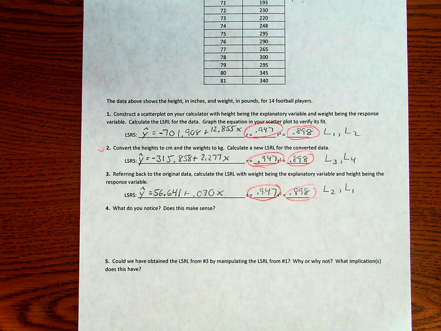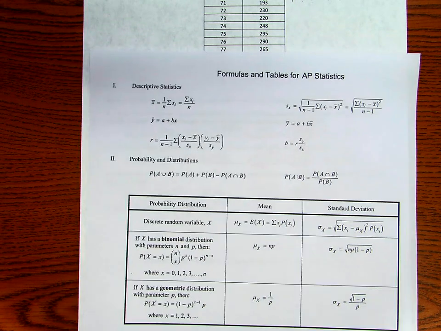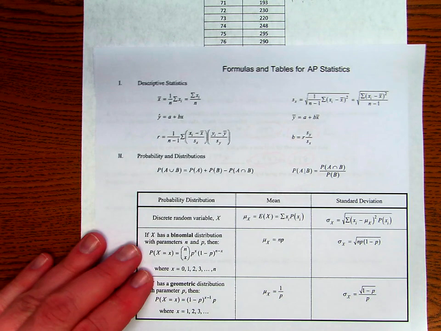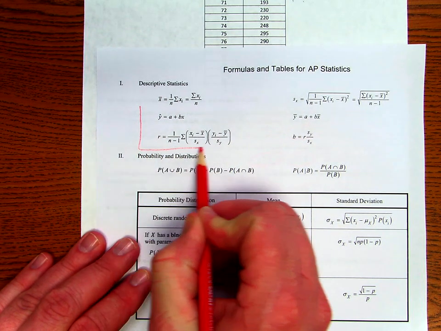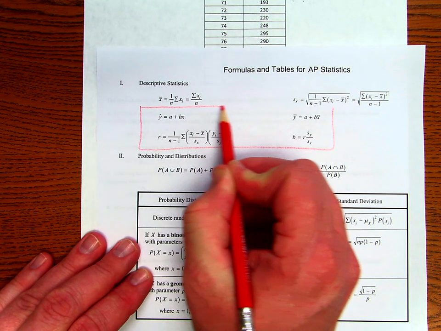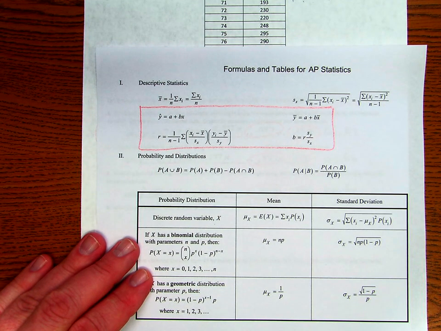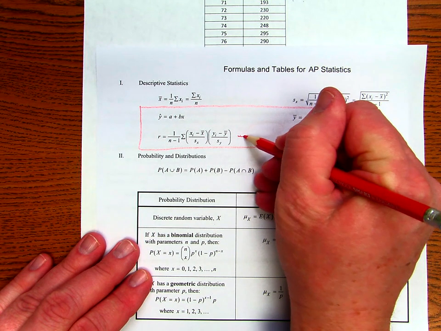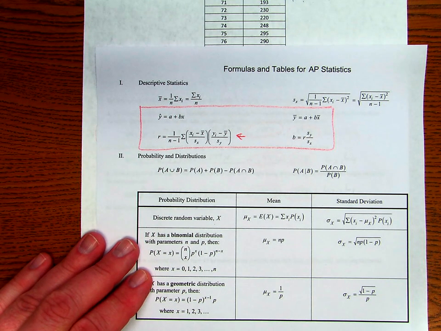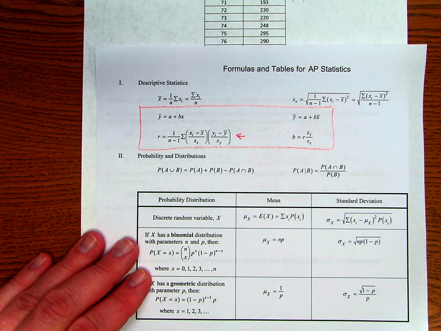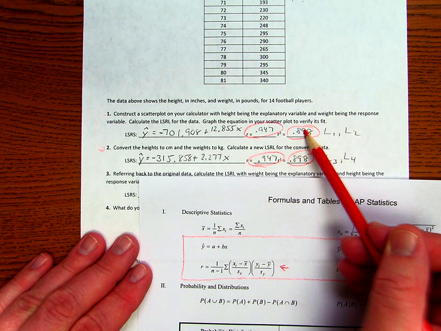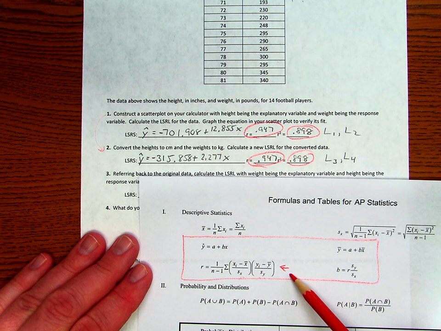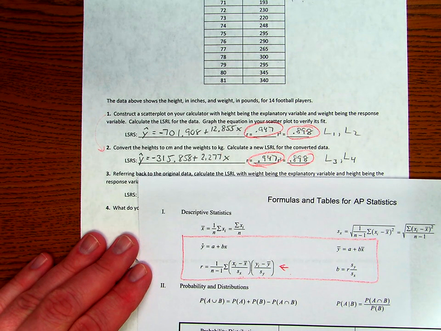Now, looking at where R comes from, and this is our formula sheet that we will be given when we take the exam. These are the things that are relevant to lines of best fit. So R comes from this formula right here. Basically what we're looking at here are z-scores. Well, we remember from z-scores that changing units didn't affect the z-score. So if we're talking about changing units here, that follows, that makes sense.